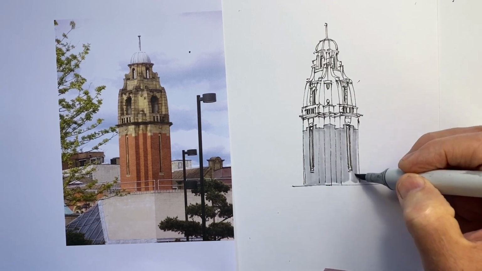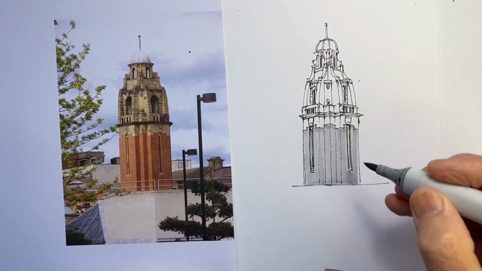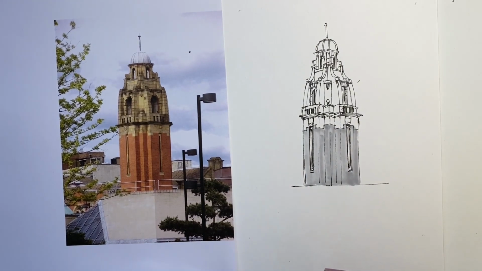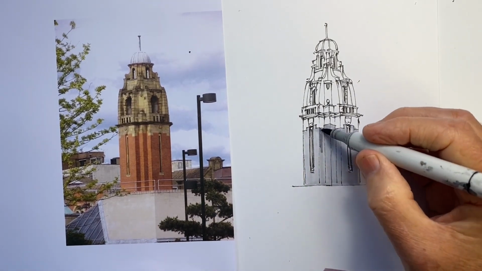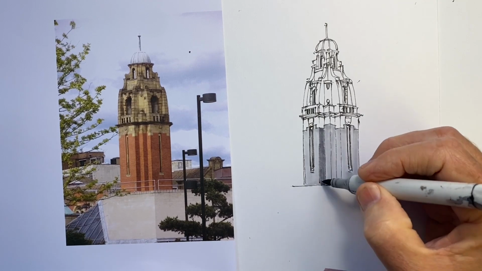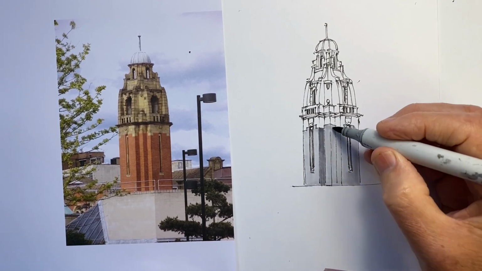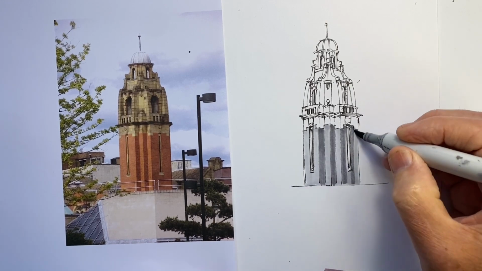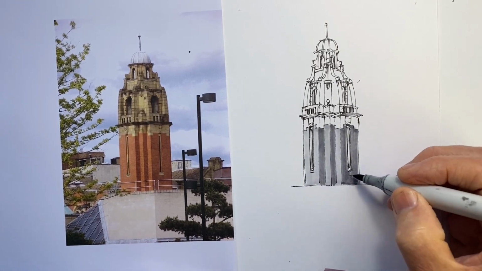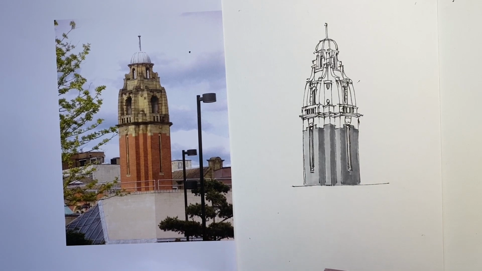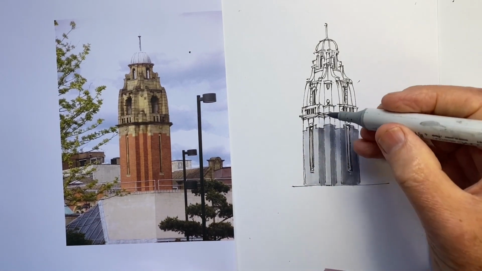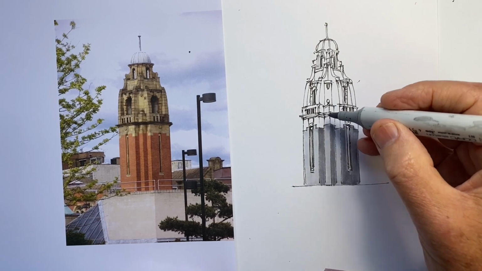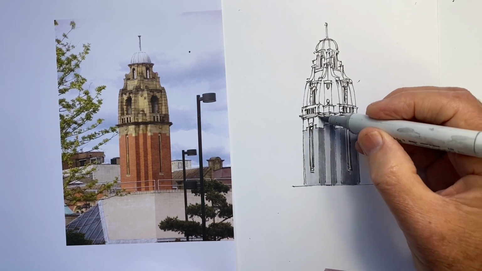But I actually really like the form of this tower, even though I just quickly grabbed this photo in a car driving past. And I decided to grab my markers and just quickly see if I could capture the effect of the colour and the shadows a little bit more.